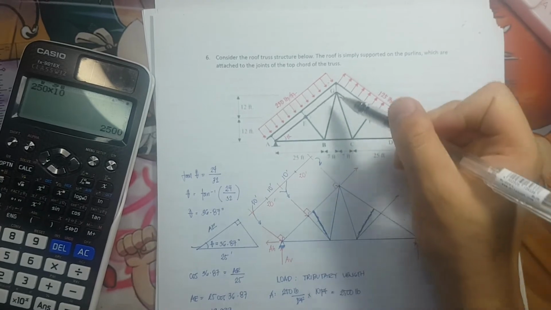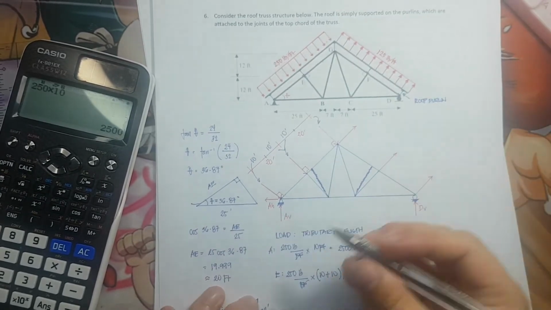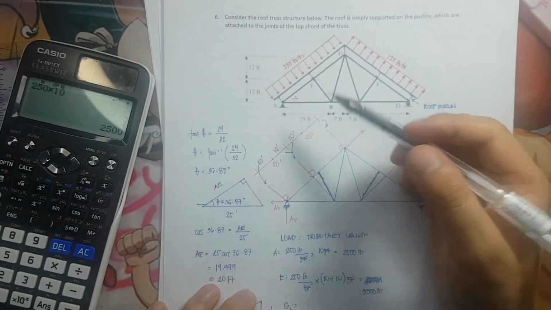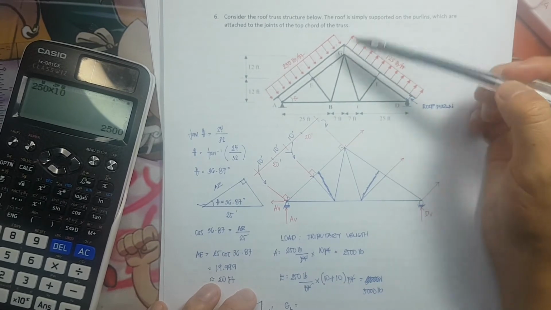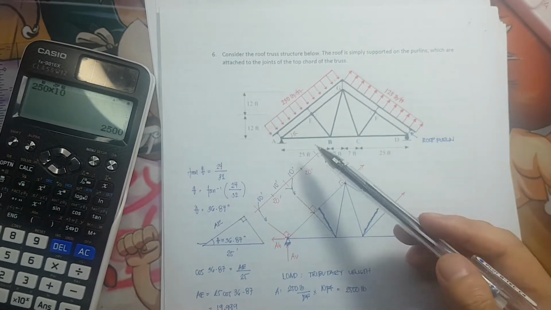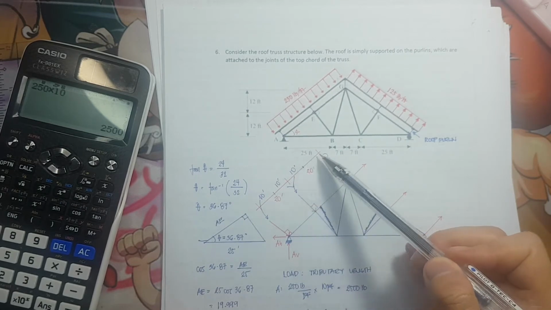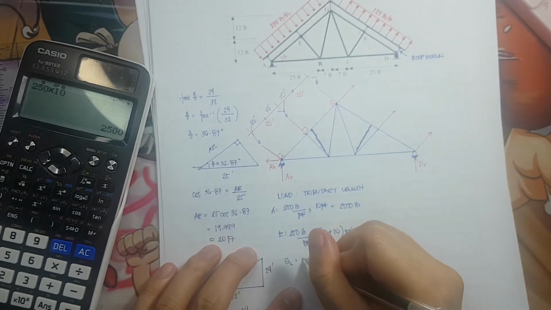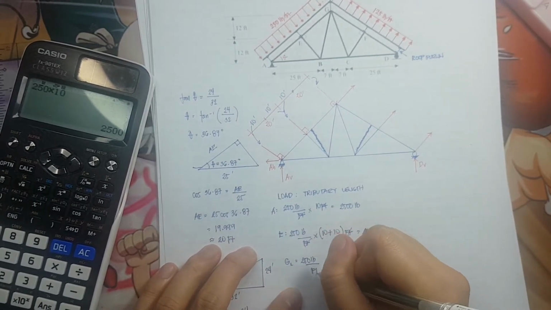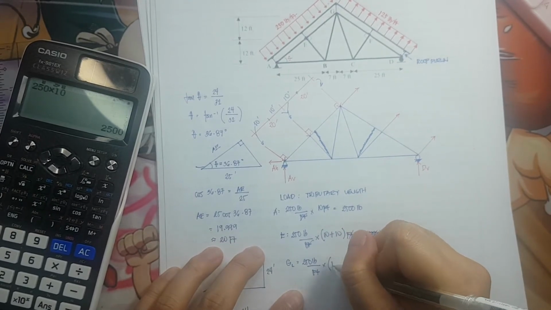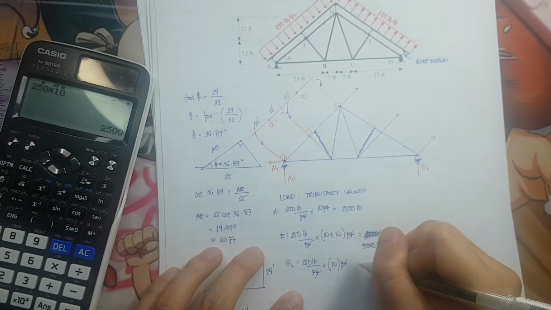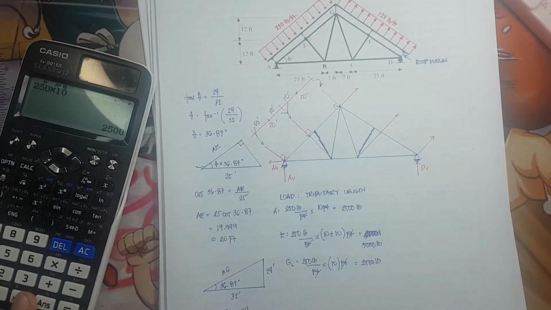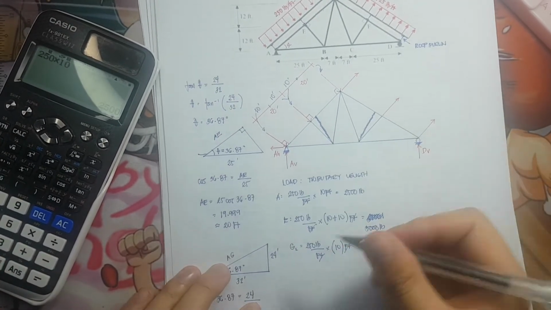Then for G on the left, we have half the tributary length. Half of 20 feet is 10, so the tributary length is 10. So we have 250 pounds per foot times 10 feet, and the feet will simply cancel out, therefore that is 2,500 pounds.